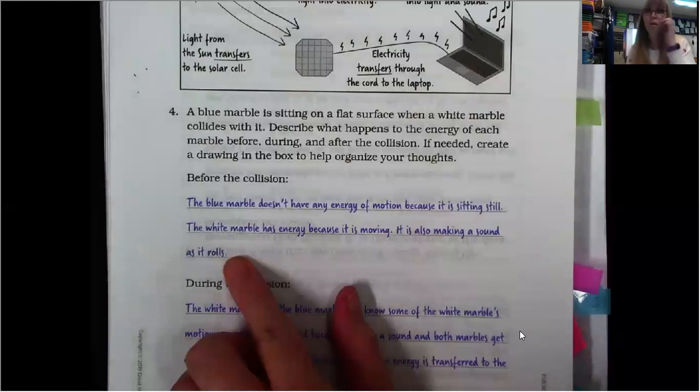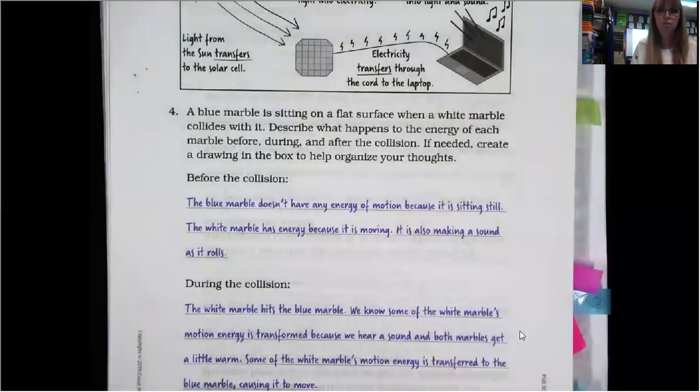Okay, so think about it being on a floor or a table. A marble's going to make sound as it rolls. It just is. It's glass. It makes sound. Right? Think about it rolling across the surface. So some of its energy goes to sound as it rolls.